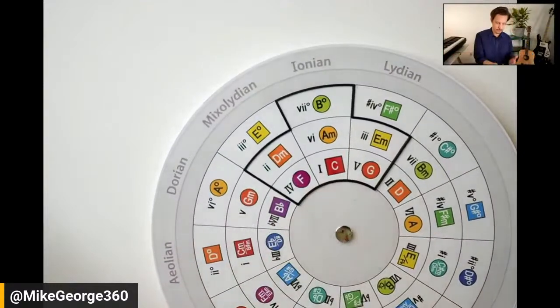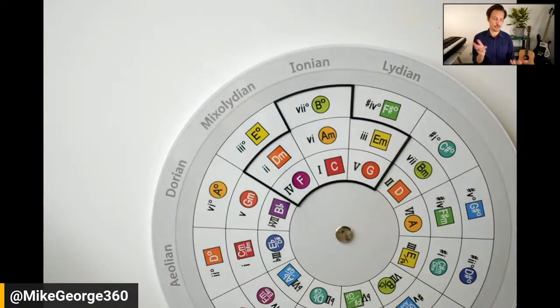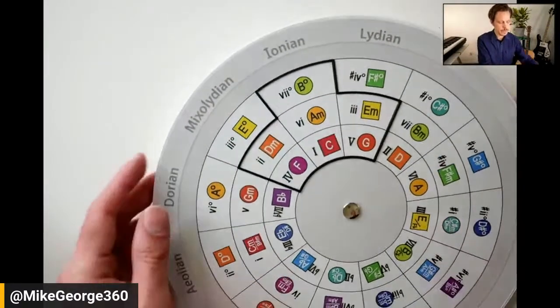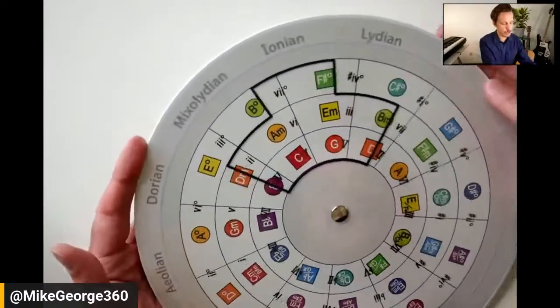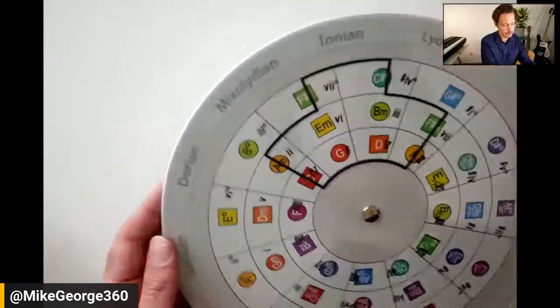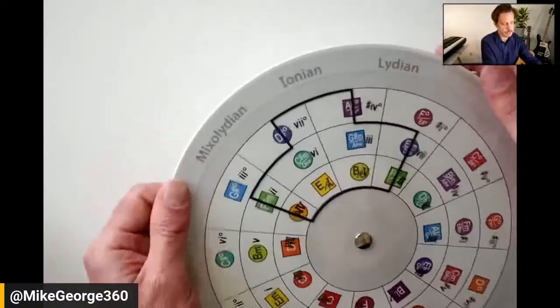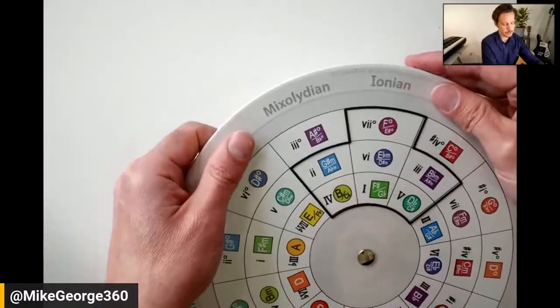And then, because all keys work the same way, it's symmetrical for all 12 keys. Now, let's rotate to a totally different key. Let's go way over here, because this is where, like I say, those black keys start to accumulate.